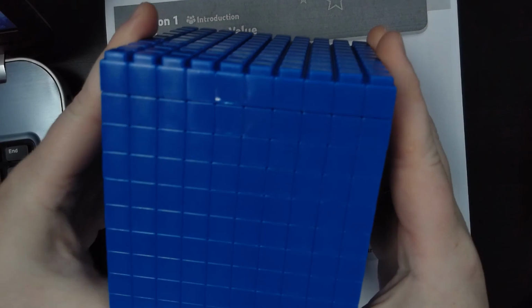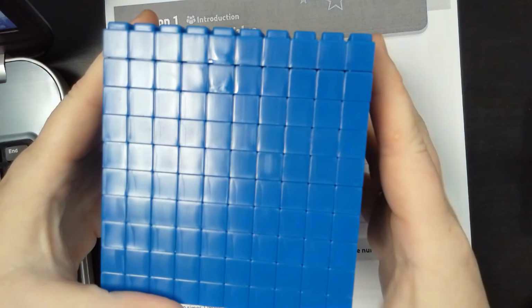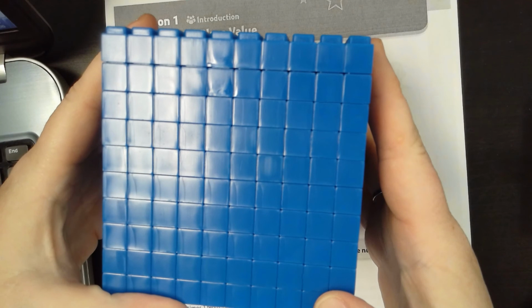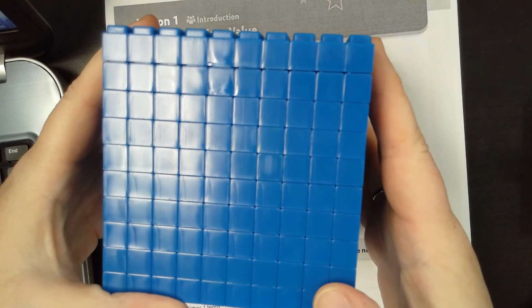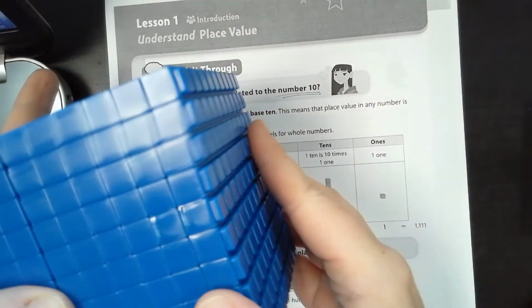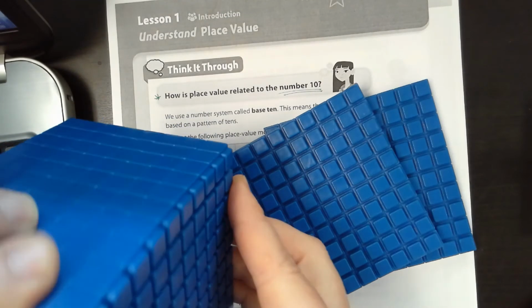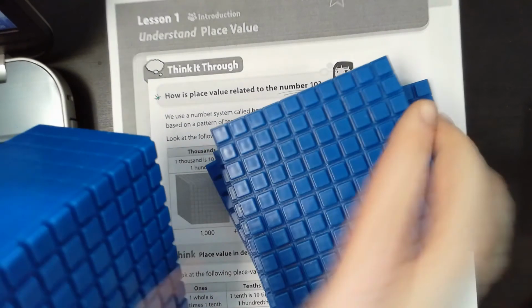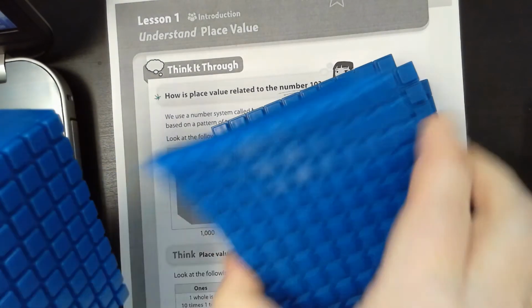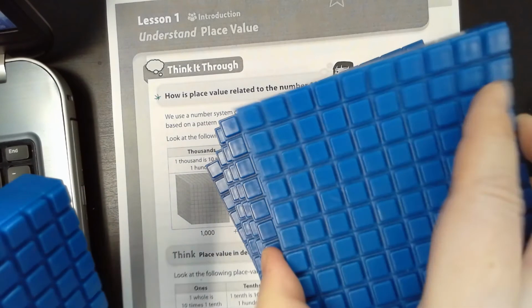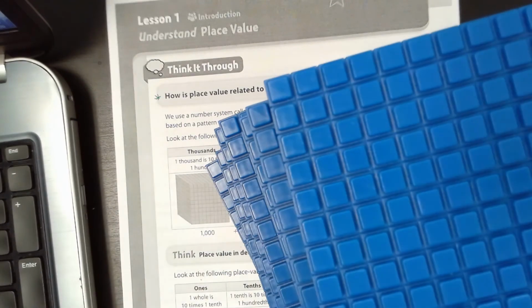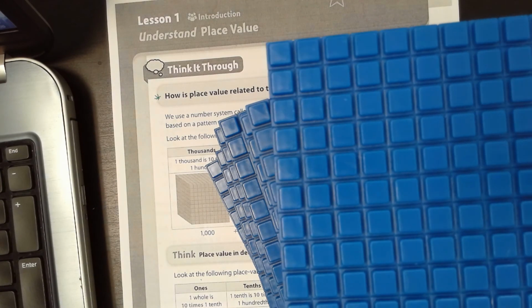You have 1,000 of these blocks. Okay, these are unicubes. But guess what? Inside this cube are 10 sheets. 1, 2, 3, 4, 5, 6, 7, 8, 9, 10. So 10 sheets, okay, times 100 right here equals 1,000.